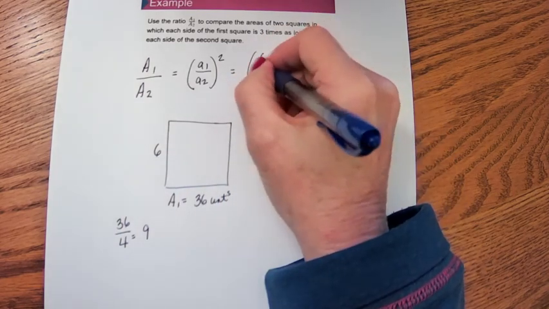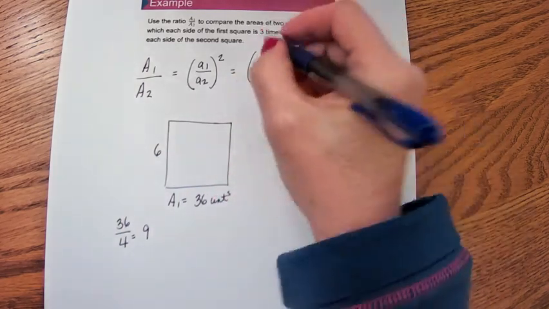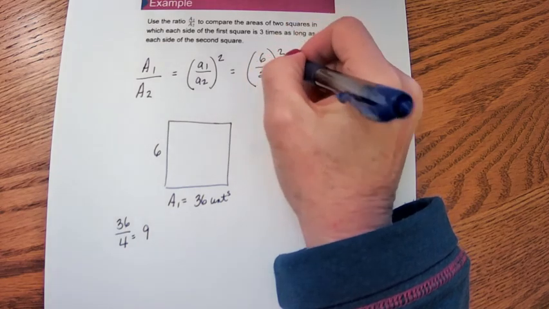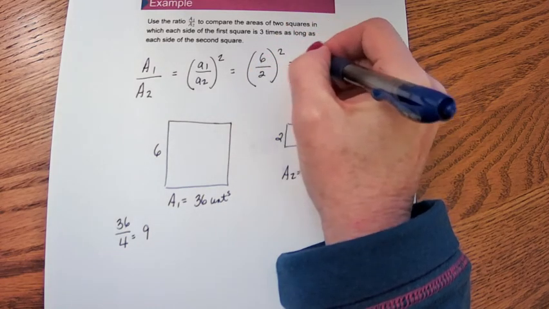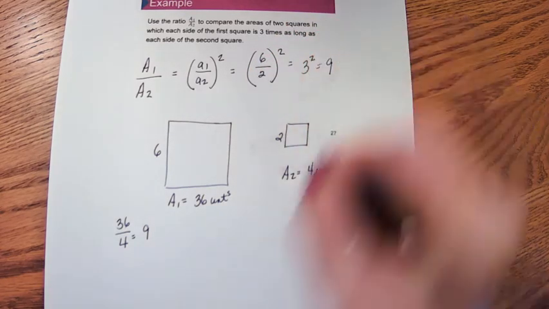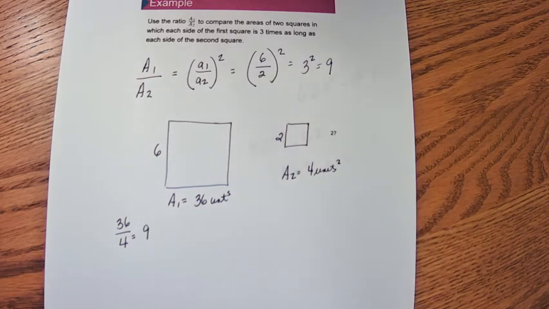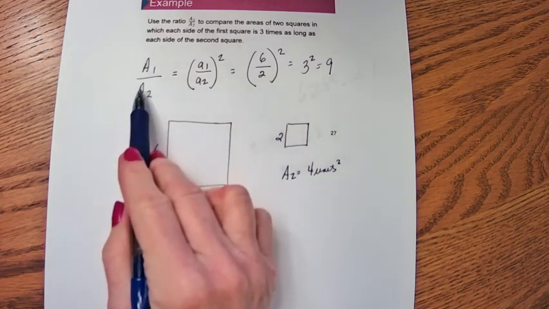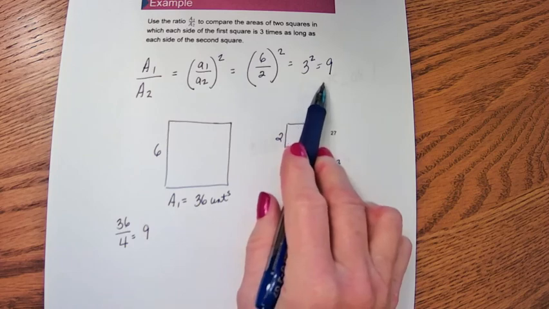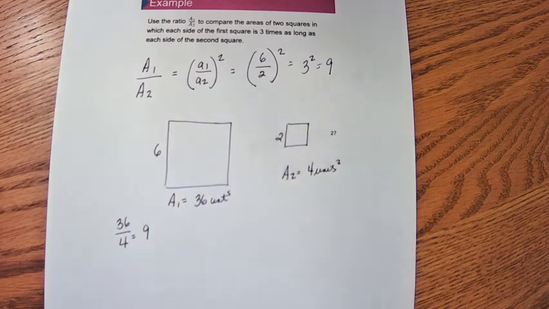Side 1 is 6, side 2 is 2, squared. 6 divided by 2 is 3 squared, which is 9. So just using the ratio, I could have calculated the ratio of the areas without actually finding the areas of each of them individually.